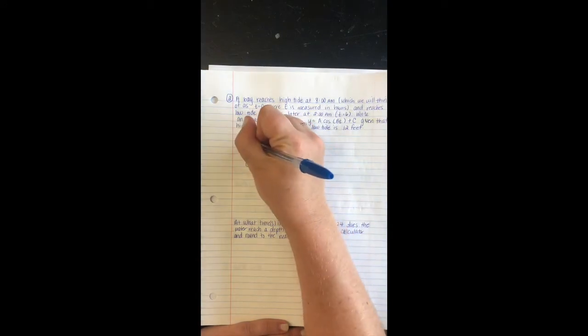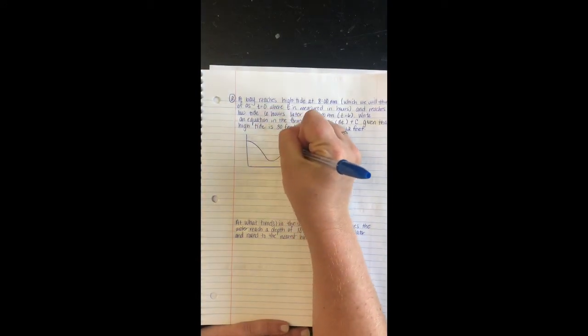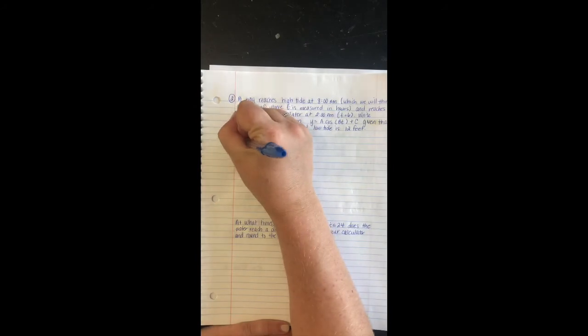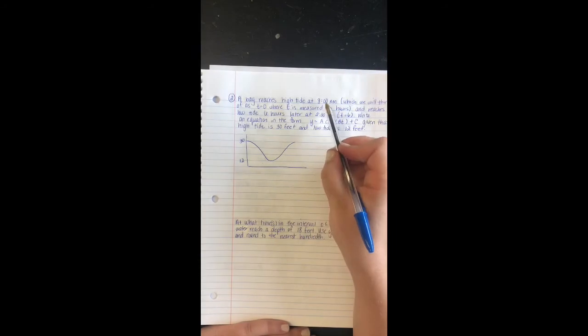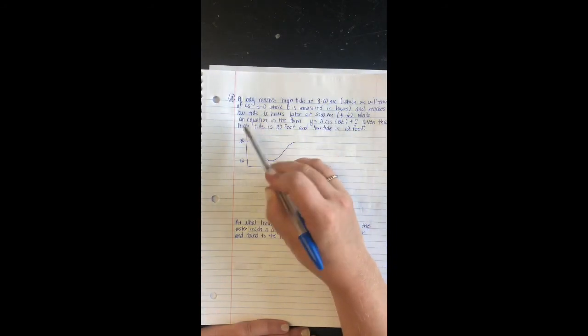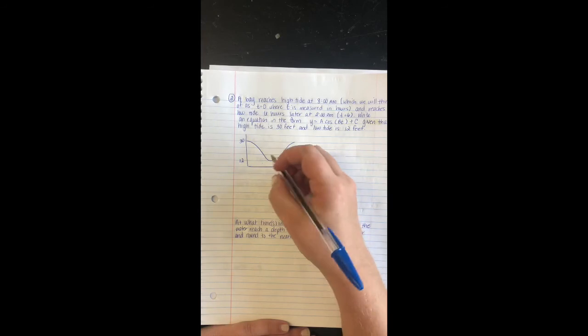A bay reaches high tide at 8 a.m., which we'll think of as t equals 0, reaches low tide 6 hours later at 2 p.m., which we'll think of as t equals 6. Write an equation in the form a cosine of bt plus c, given that high tide is 30 feet and low tide is 12 feet. So we once again are starting at high tide. We're talking about cosine. That's going to be a regular cosine curve. It says high tide is 30 feet, low tide is 12 feet. It says that at 8 a.m., which is t equals 0, we start at our highest value and get to low tide 6 hours later.